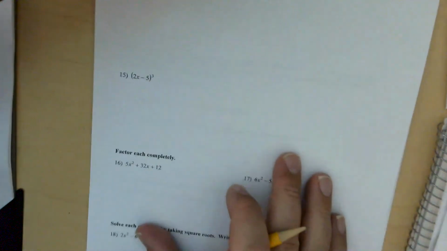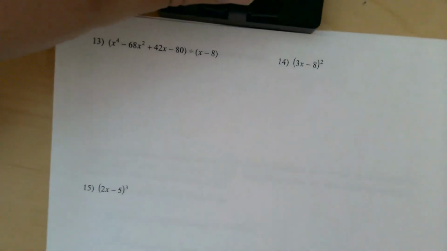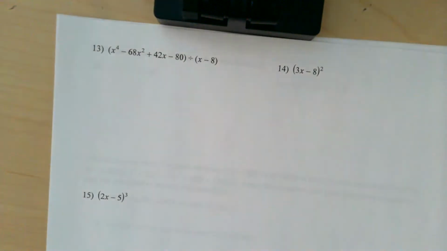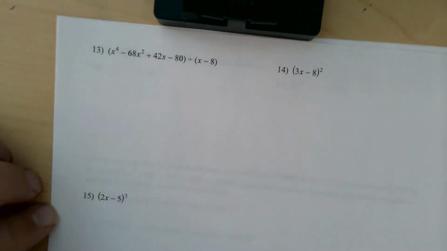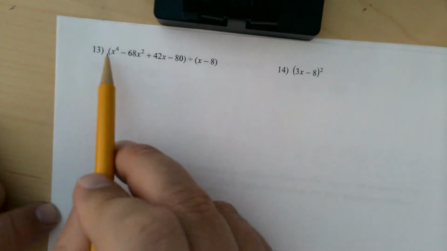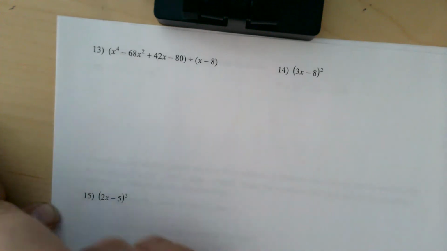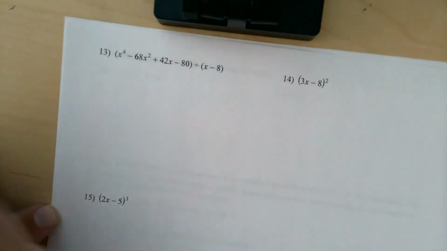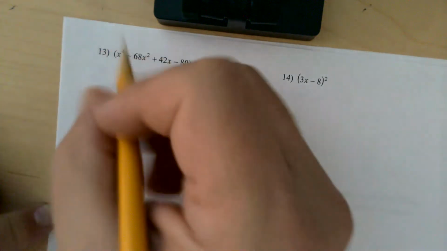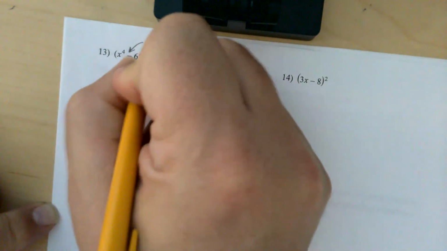You won't have as many problems on your quiz that we're practicing here. Okay, but I want you to be able to make sense of all these. We have another problem that we can use the synthetic division process, but be careful. Notice I have x to the fourth. I need 5 numbers. I only have 1, 2, 3, 4. So if you don't catch this, you're going to be messed up right away. So it is your job to make sure you're not missing anything.